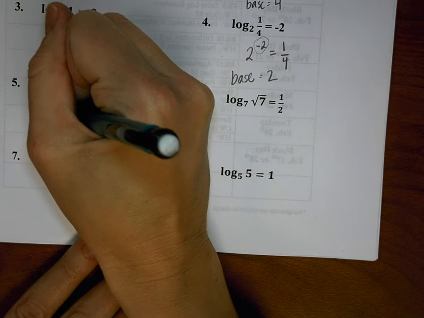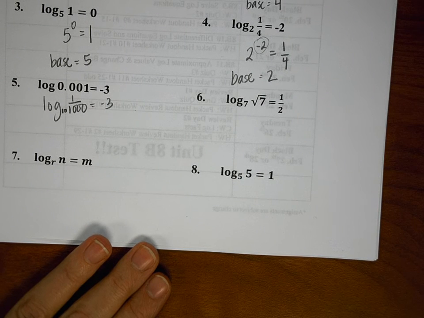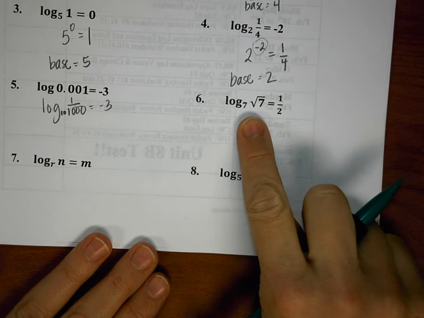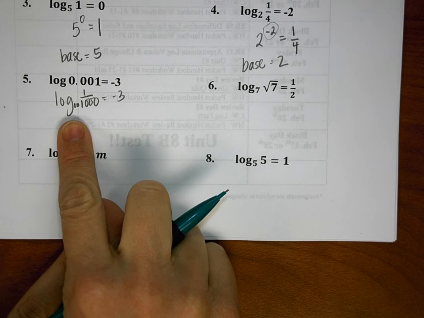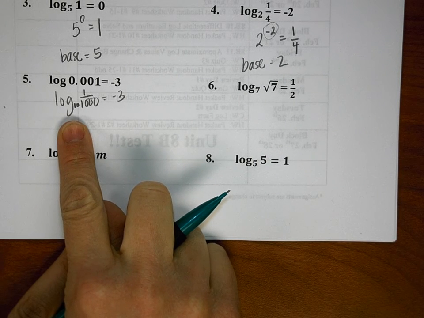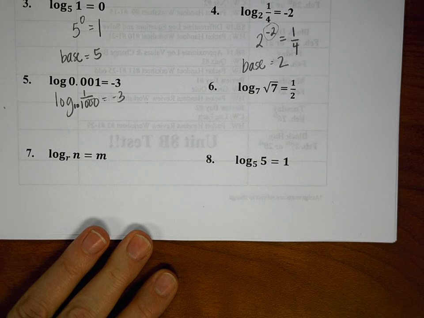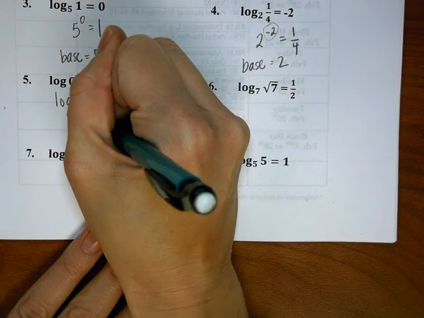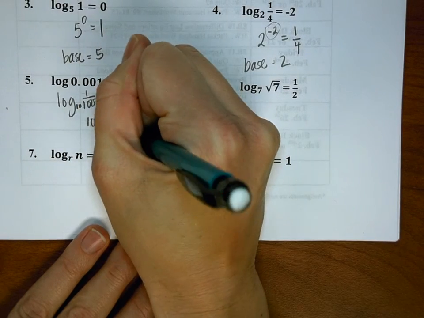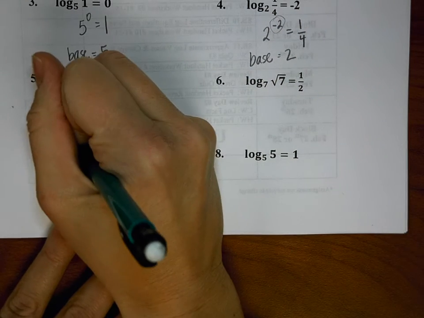So this is really base 10. You know how like in a square root, if they don't tell you the root number, you automatically know it's a 2, right? So like on this one, the square root, we know that it's a 2. With logs, when they don't tell you, you automatically know it is a 10, okay? So how will I end up writing this? 10 to the negative third equals 1 over 1,000. And what is our base? Good.